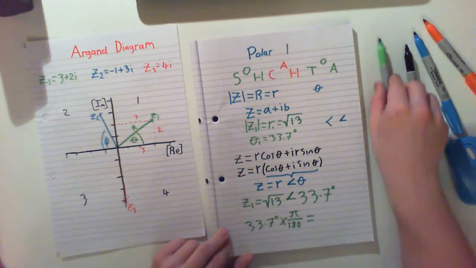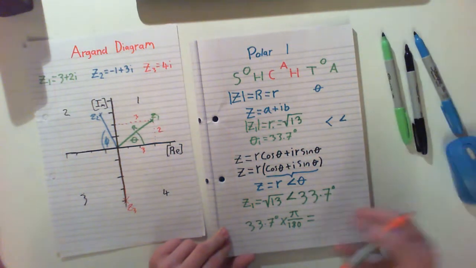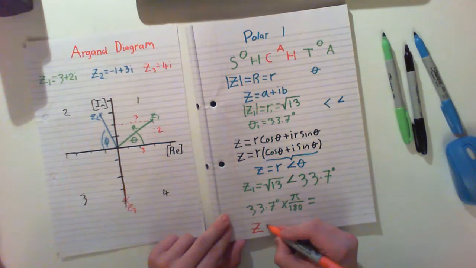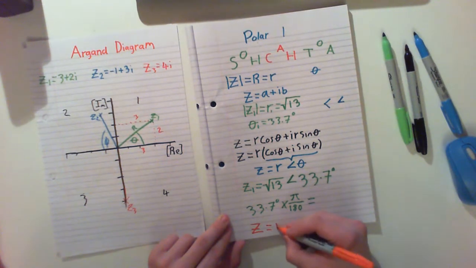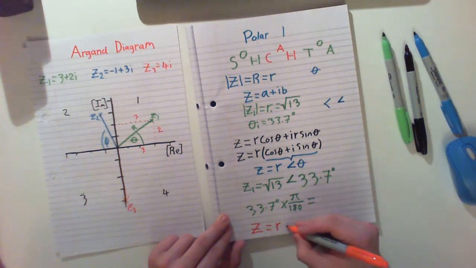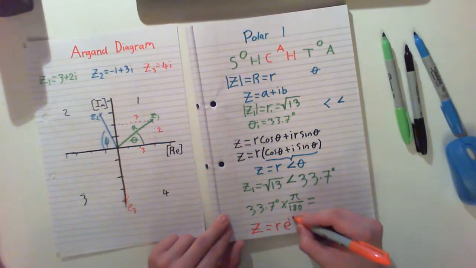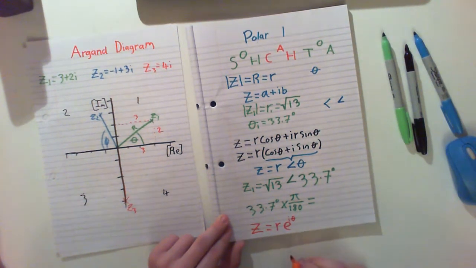Another way we can give polar form is we can say z is equal to r by e to the i theta. And we are now going to go on to the next video and look at why that is true.